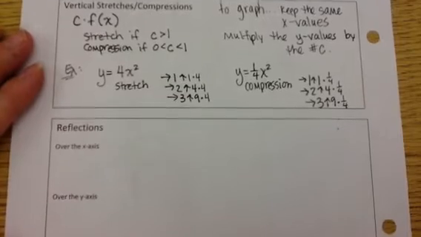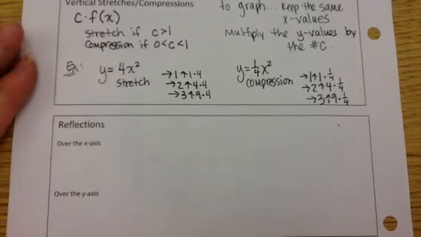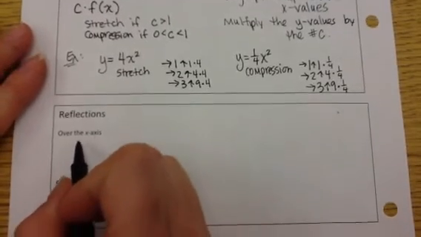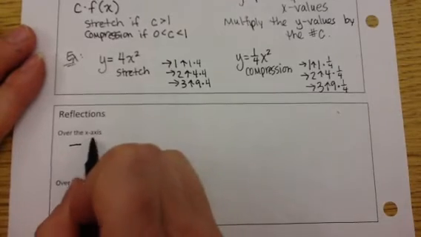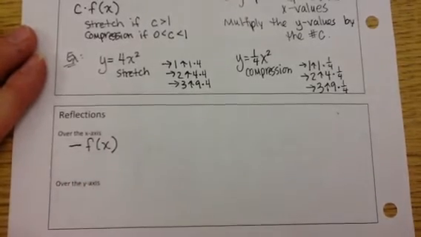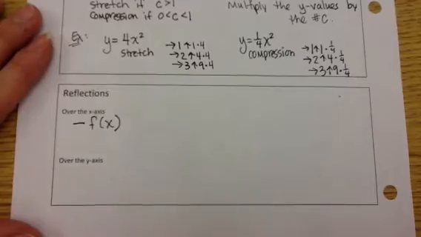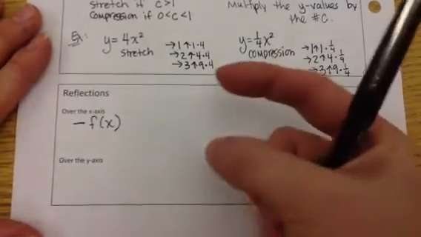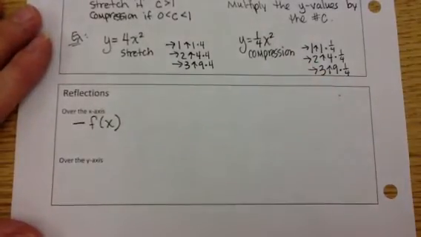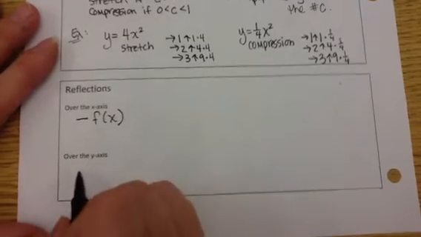Reflections. We can have two kinds of reflections. If we have a reflection that gives us a negative sign outside the parent, that's going to reflect over the x-axis. In other words, it's going to flip your function upside down. That's how we had our parabolas that opened down.